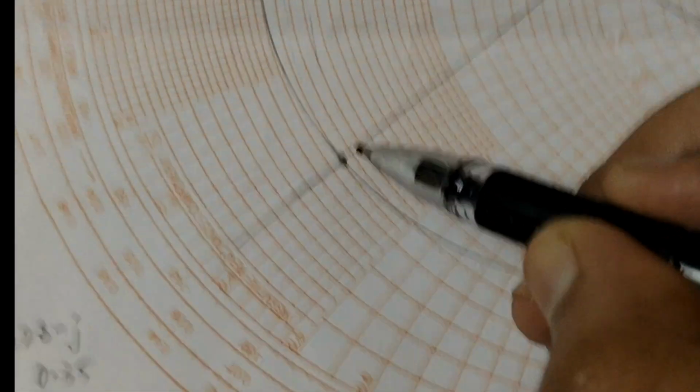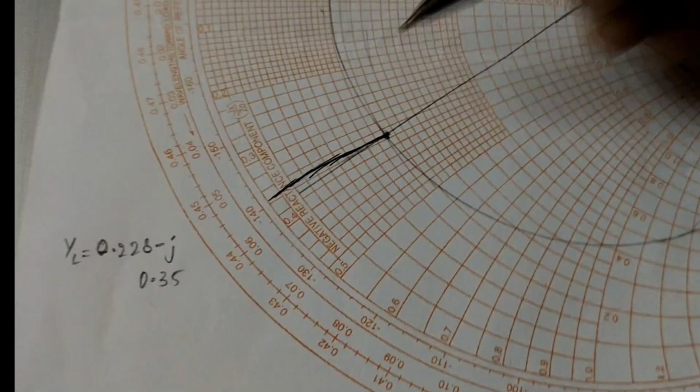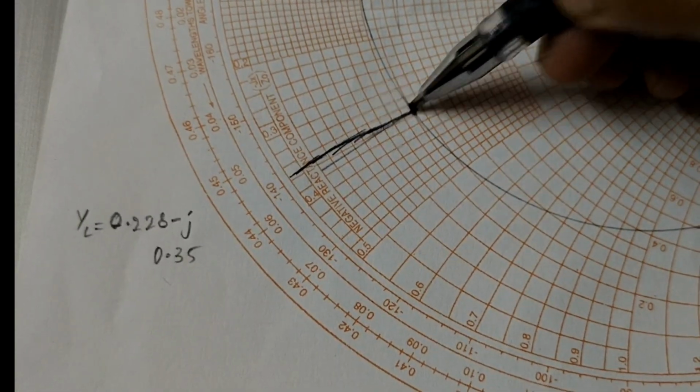How to find the admittance? I have the point here. Trace it back. I have traced this. Now I have to trace it like this, right? Along your real part. So I'm going to trace it.